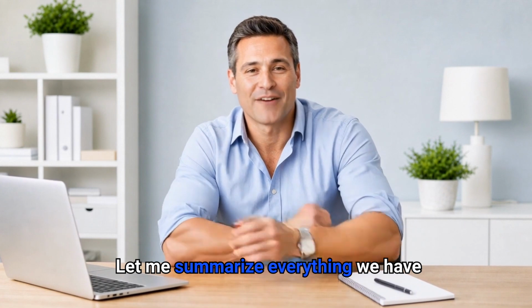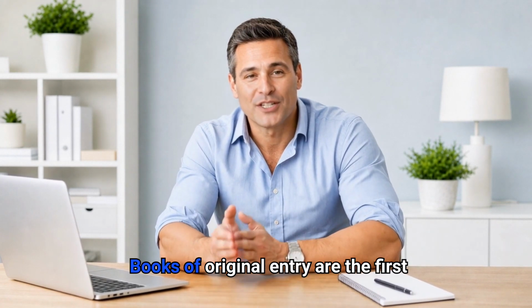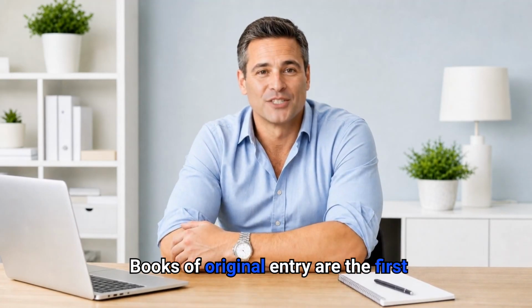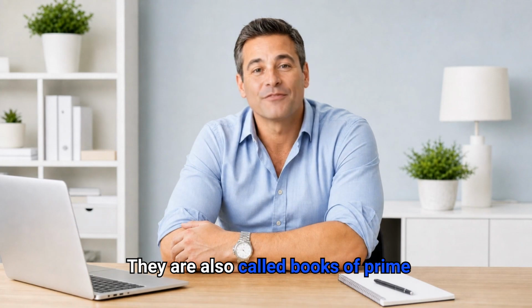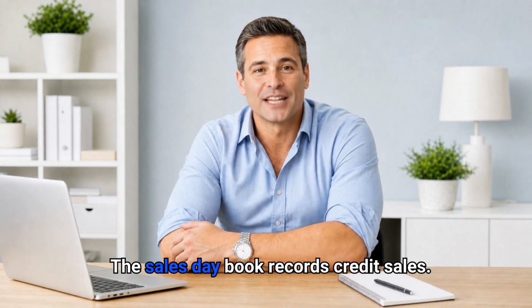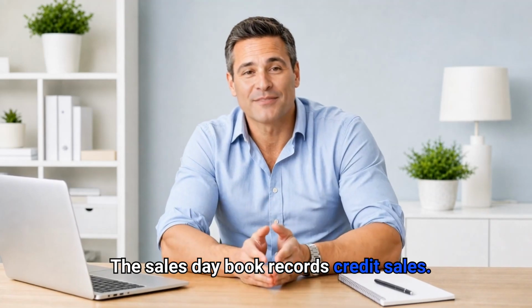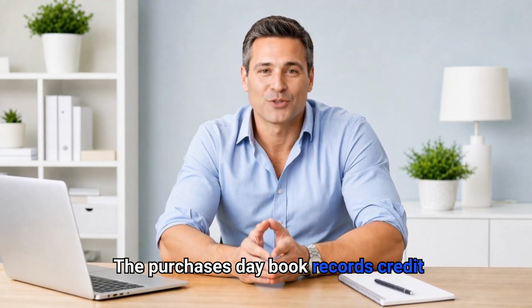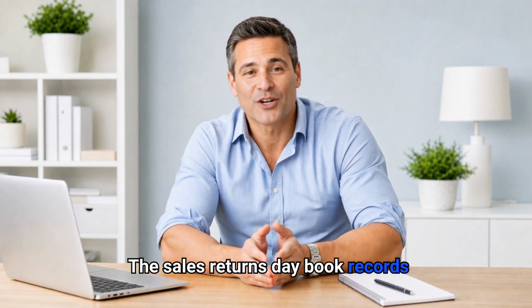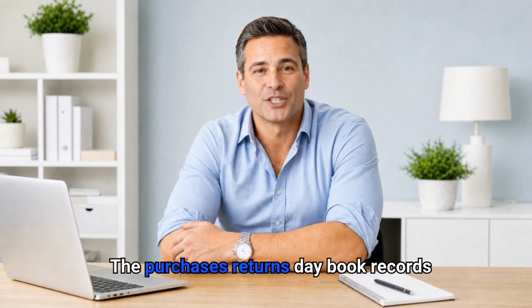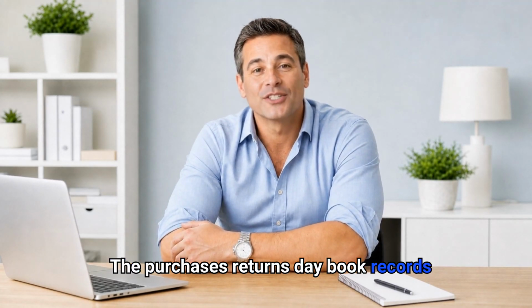Let me summarize everything we have covered today. Books of original entry are the first place where transactions are recorded. They are also called books of prime entry. The Sales Day Book records credit sales. The Purchases Day Book records credit purchases. The Sales Returns Day Book records goods returned by customers. The Purchases Returns Day Book records goods returned to suppliers.